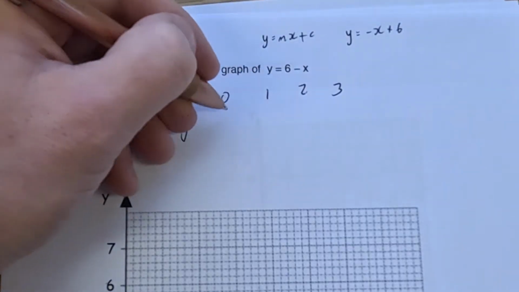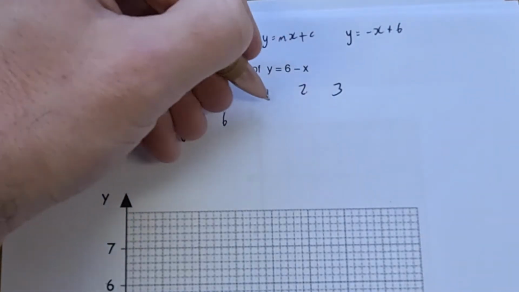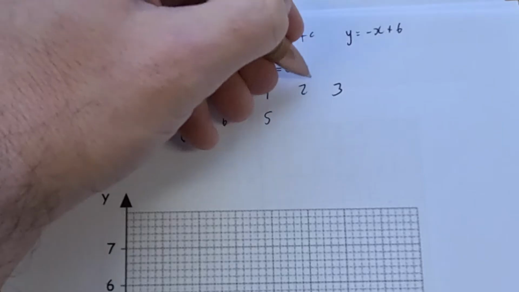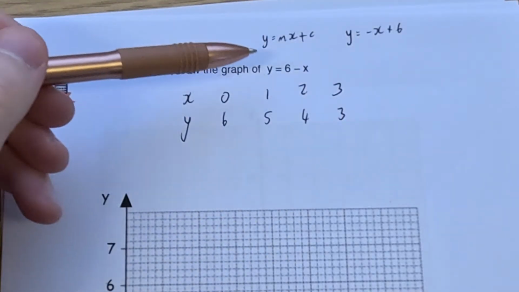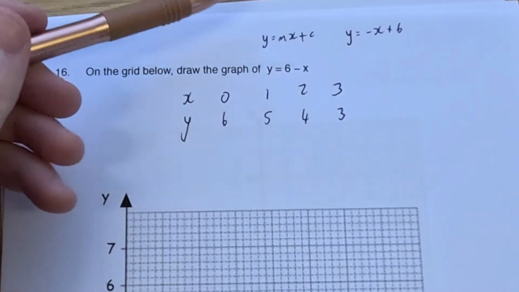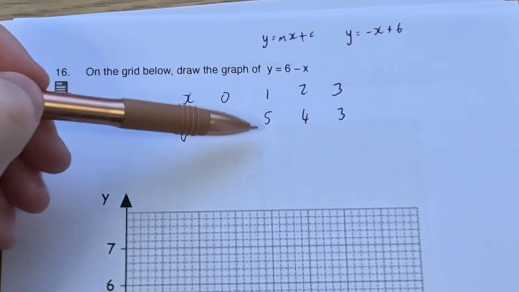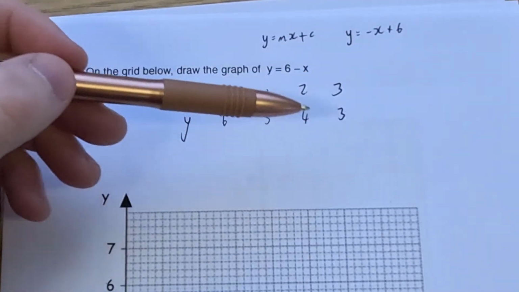So we're going to take all these numbers away from 6. 6 subtract 0 is 6. 6 subtract 1 is 5. 6 subtract 2 is 4. And 6 subtract 3 is 3. So that means the graph of y equals 6 subtract x will pass through the points 0, 6, 1, 5, 2, 4, and 3, 3.